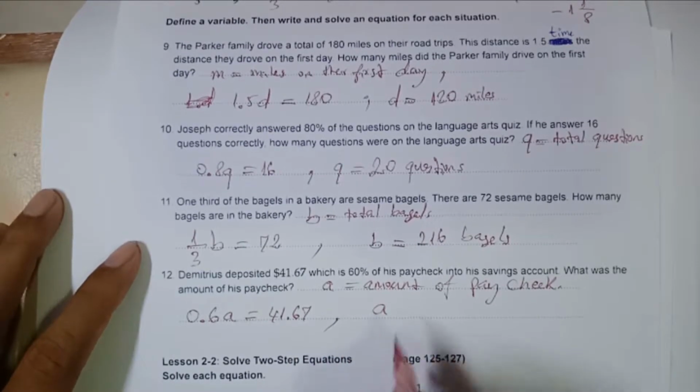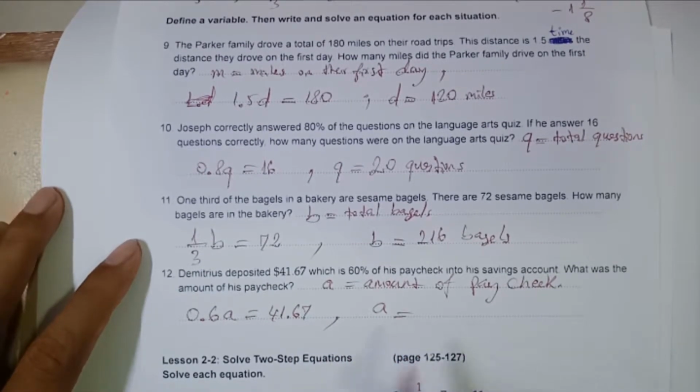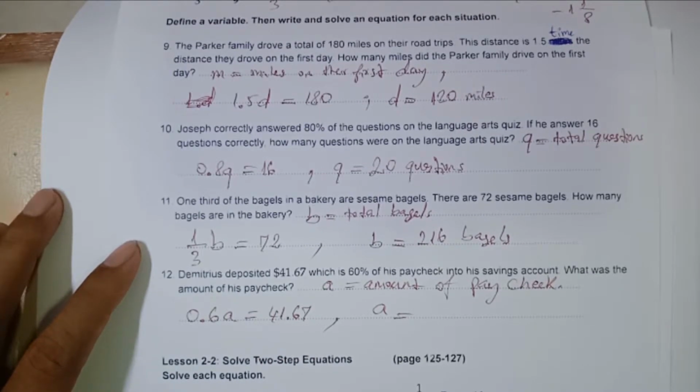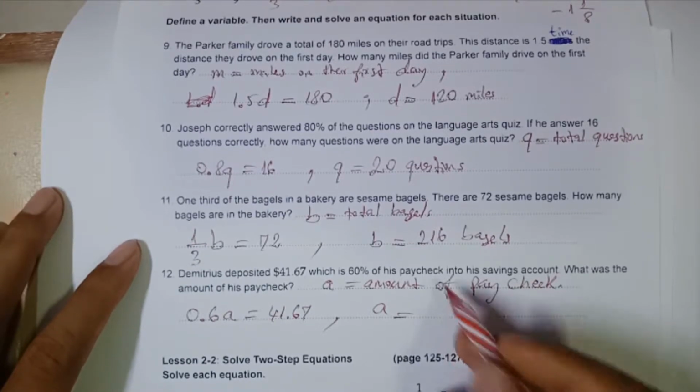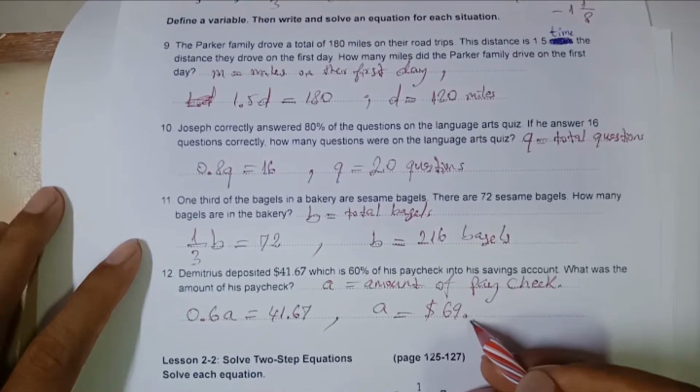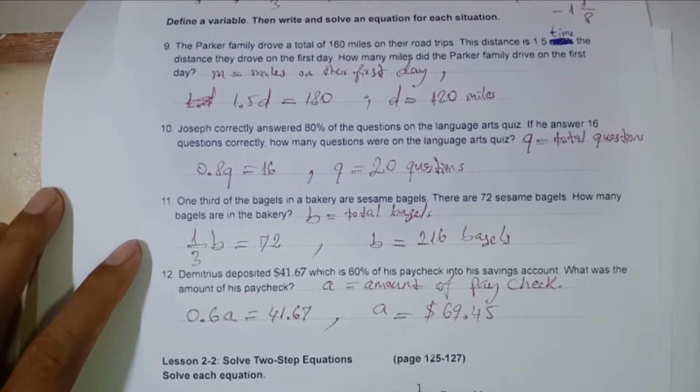To solve for A, you use 41.67 and divide by 0.6. It will give you about $69.45.